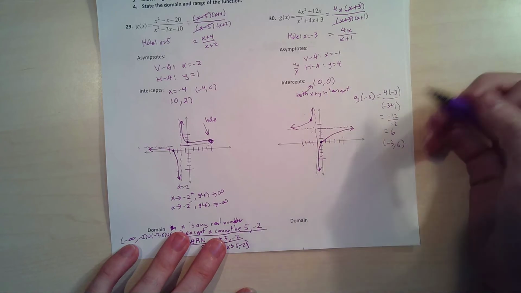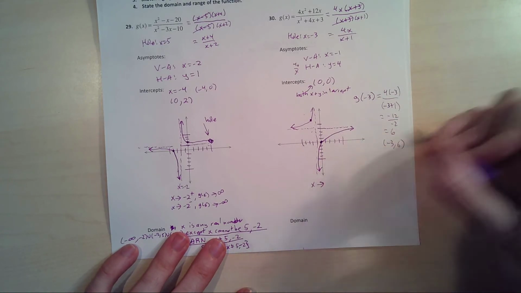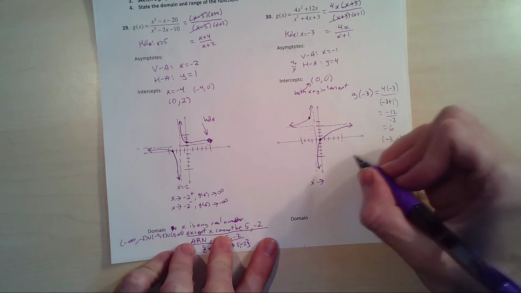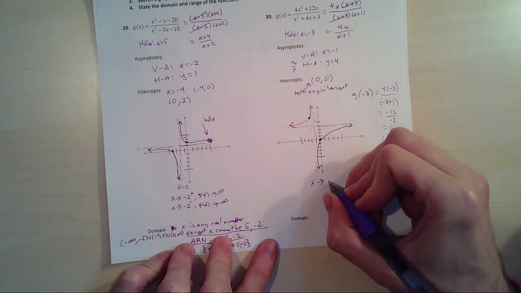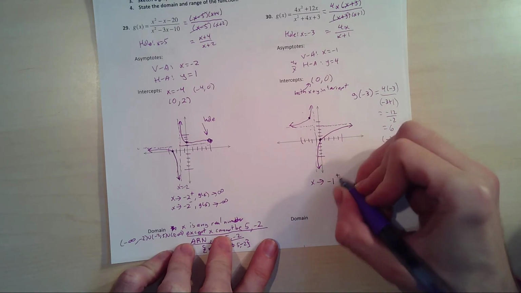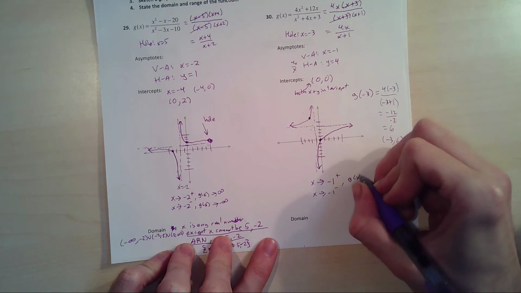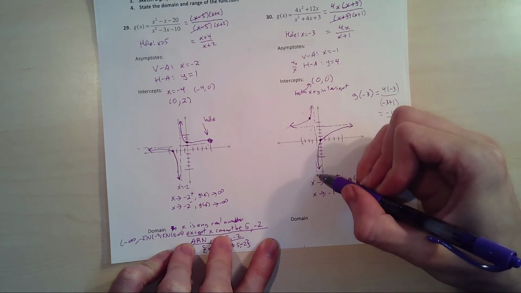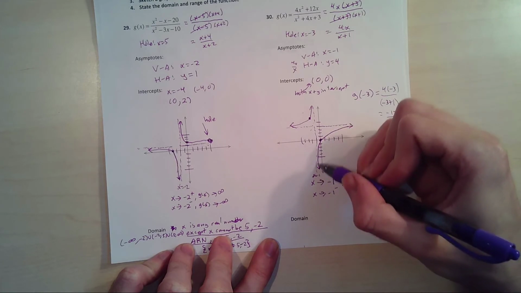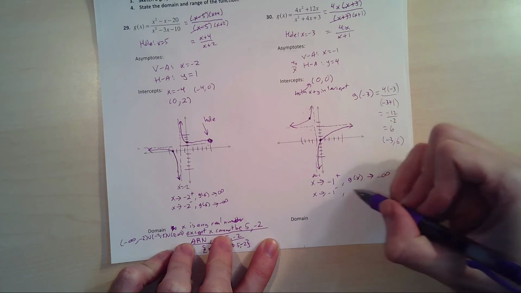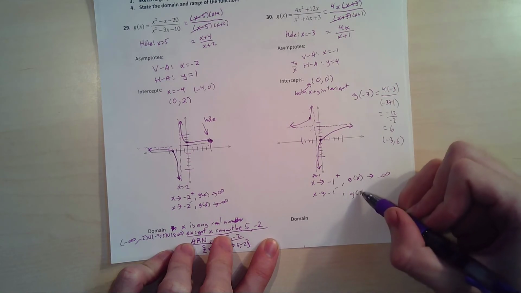By the way, now we can do this again one more time. We don't have to do this, but I like doing a little bit of extra here. As x approaches -1 from the right-hand side, g of x in this problem is obviously negative infinity, and on the left-hand side, it's obviously positive infinity.